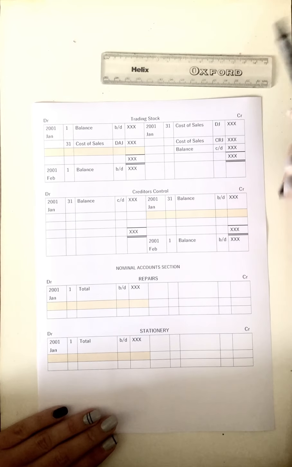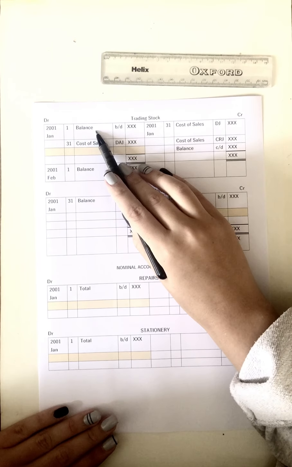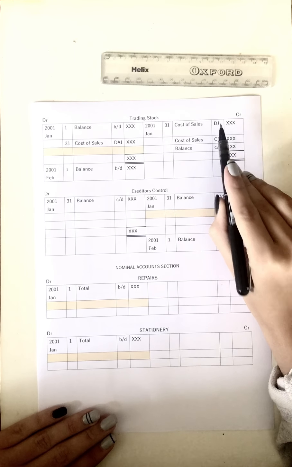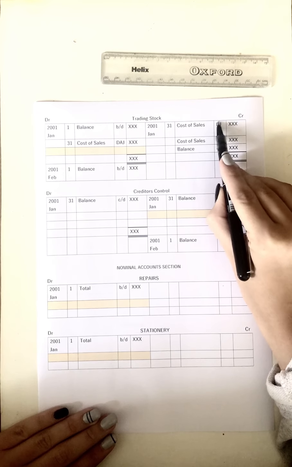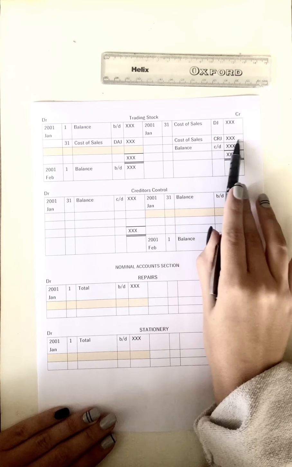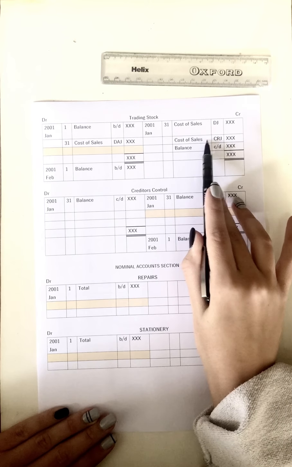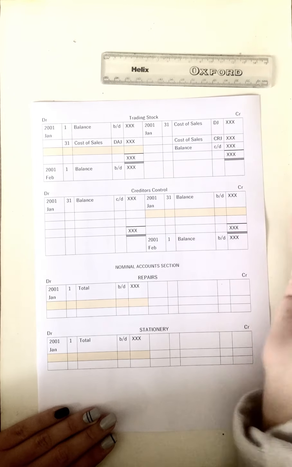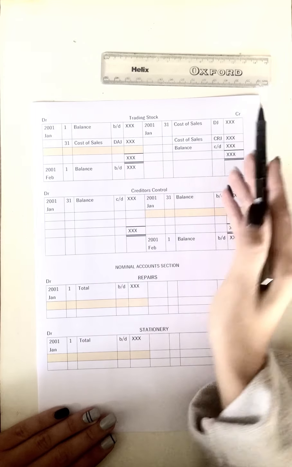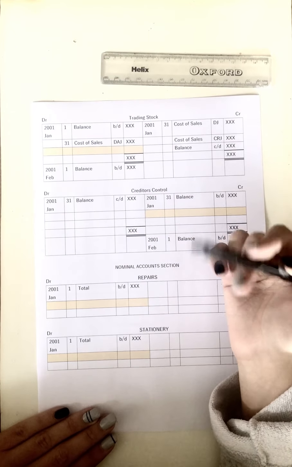So like I said, you would have had all these normal entries. So you would have had the balance brought down from the previous month. You would have had all your credit sales. So remember, your credit sales go into your DJ. So you would have had your credit sales put in here. You would have had your cash sales put in here. So I can see this because it's a CRJ. So I know that this is trading stock that was sold by cash. This is trading stock sold on credit. This DAJ is trading stock that was returned. So these are all the normal transactions that you guys would have entered like the previous exercise.